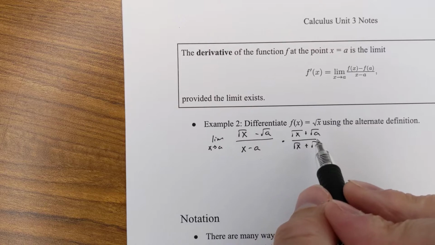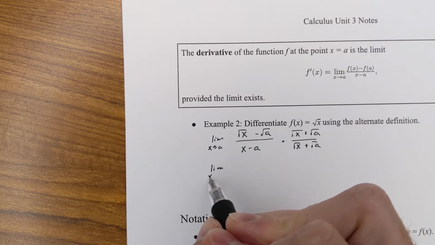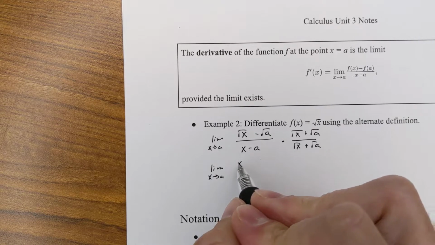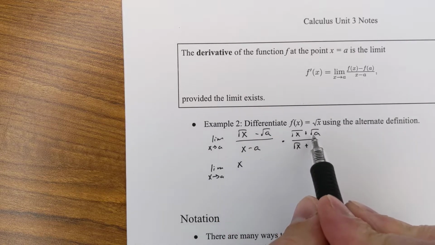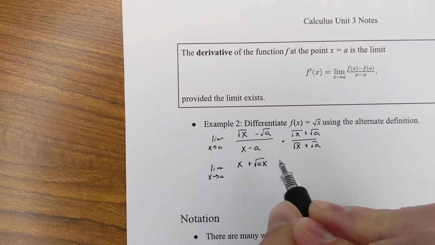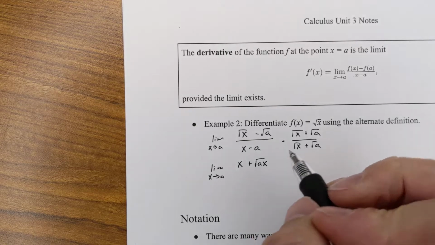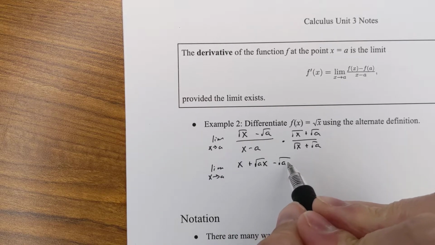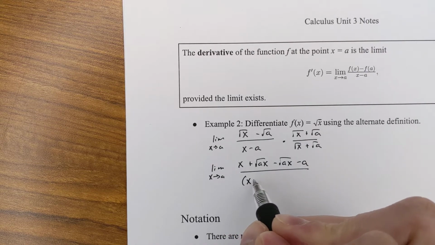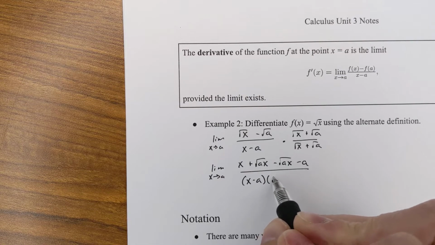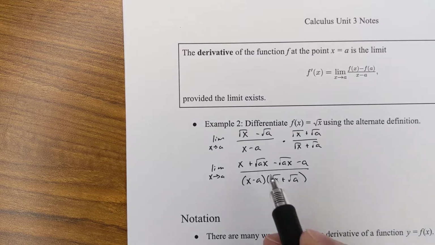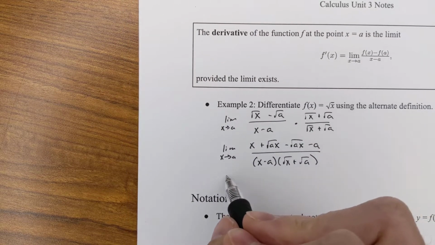So when I multiply across the top, that's a FOIL. Root x by root x is just x. Root x by root a gives plus root ax, since they're both underneath the root, they just multiply together. The middle terms are going to be minus root ax, and then minus a. On the bottom, I'm not going to FOIL because I'm cheating, and I know what's going to happen in this problem. If you look at these middle two terms, they cancel out.